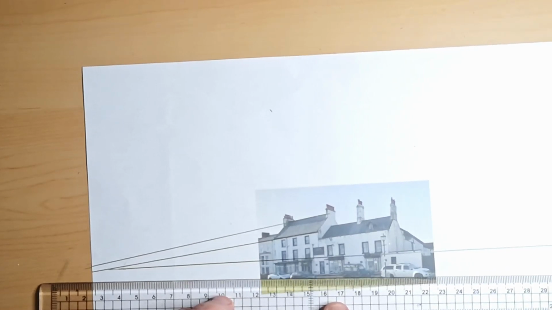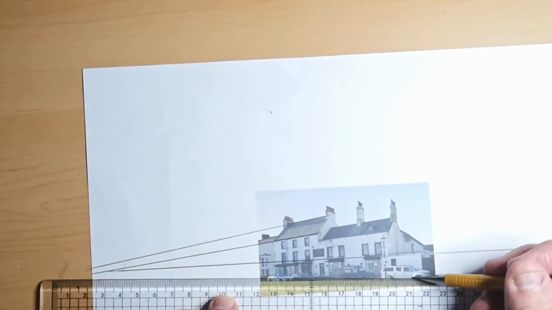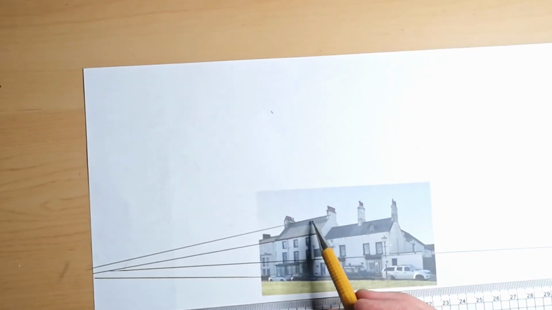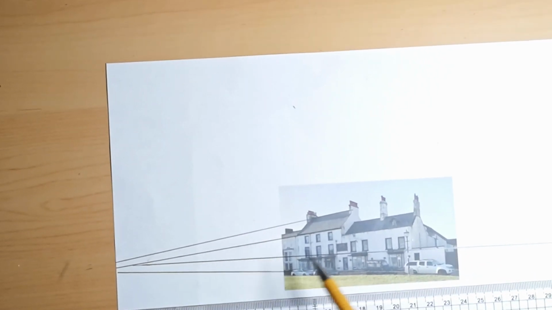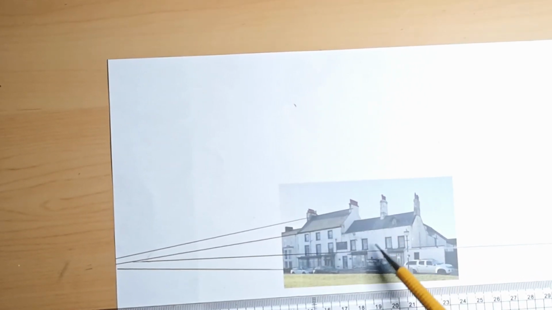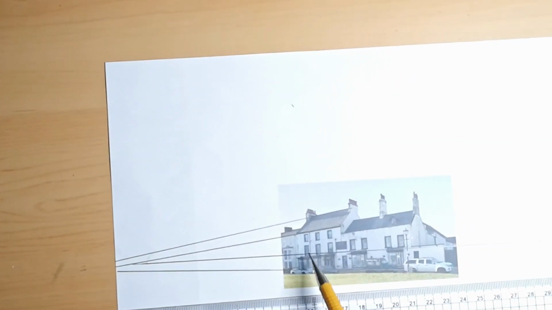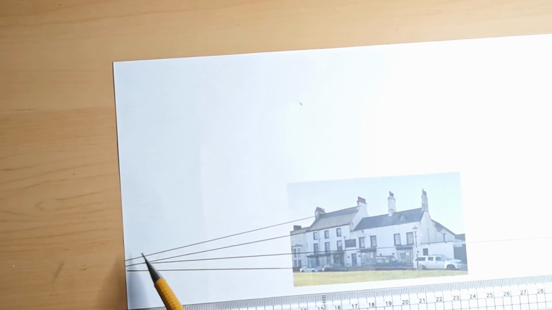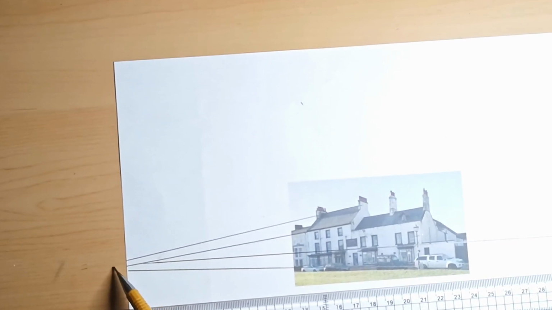But put that there. And we'll do the same on the bottom, or the base of the building. We'll go across here like so. So there's the angle, the perspective angles of the roof. But as you can see, even on this very small piece of paper, or this very small photograph, it's still going off the paper. So I suppose on this occasion the vanishing point maybe is about here, somewhere down there.